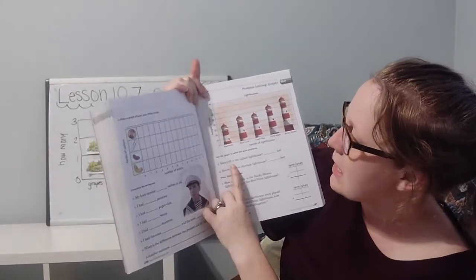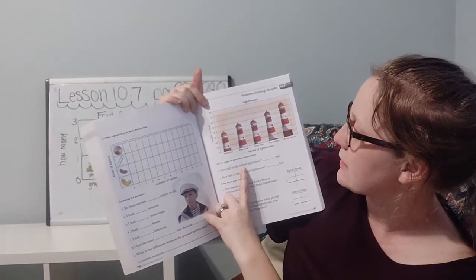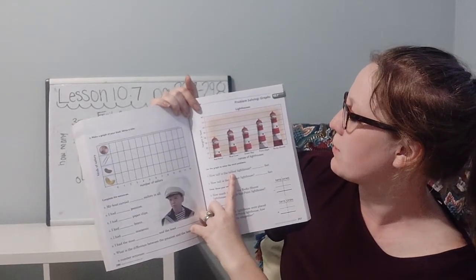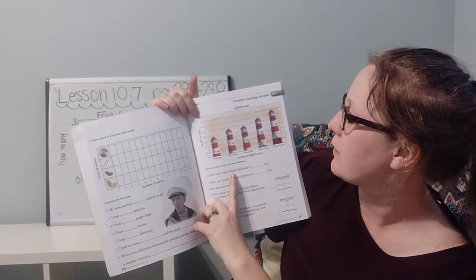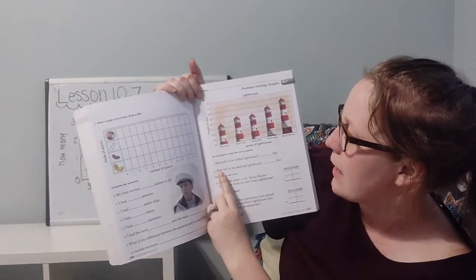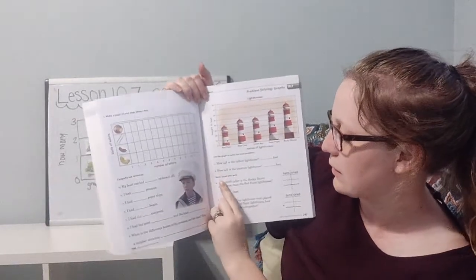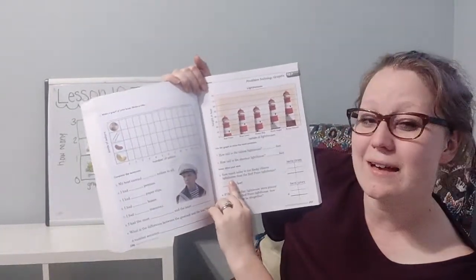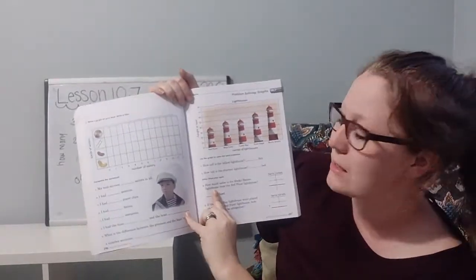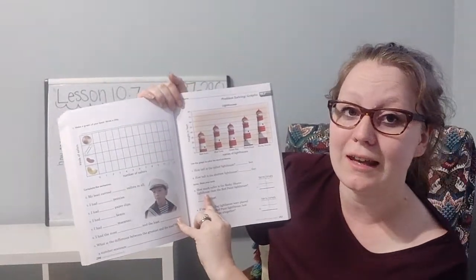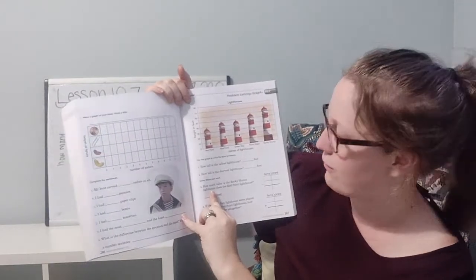It says, how tall is the tallest lighthouse? You are going to write how many feet it is, so find the tallest one up here, write the number down. How tall is the shortest lighthouse? Same thing. Now we have some adding and subtracting questions, which means we're comparing information using this graph.